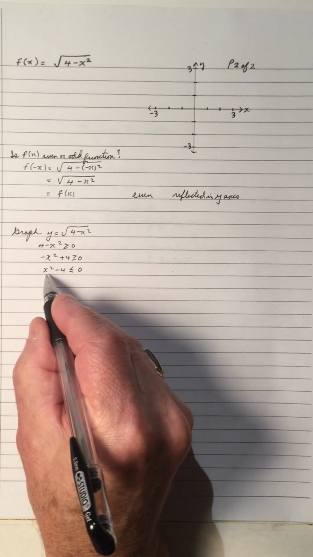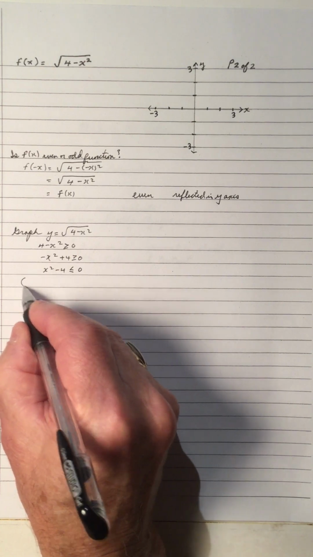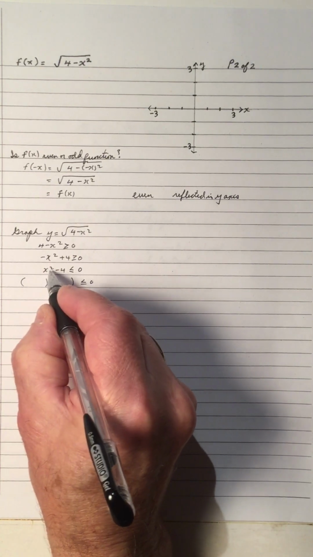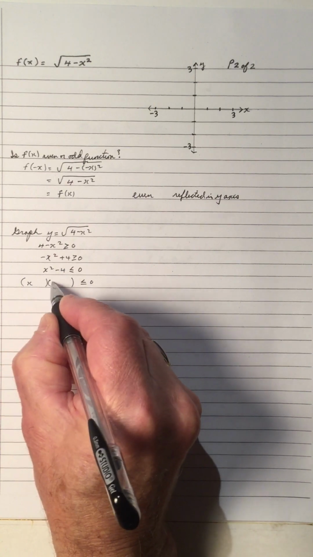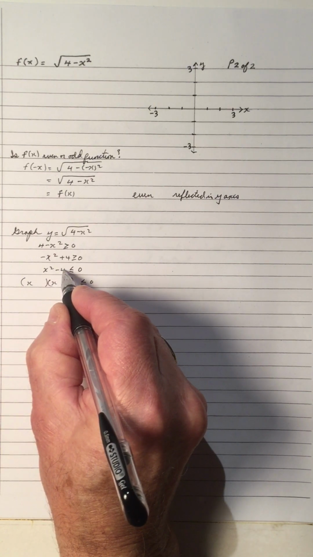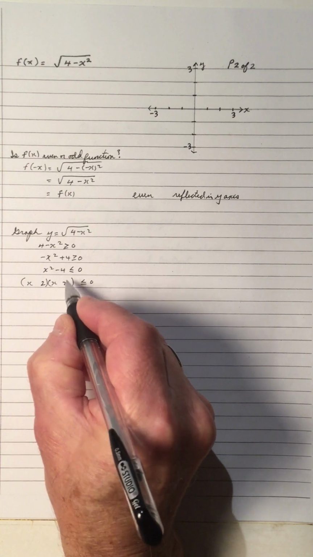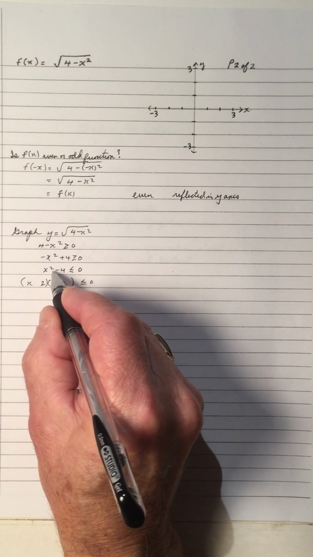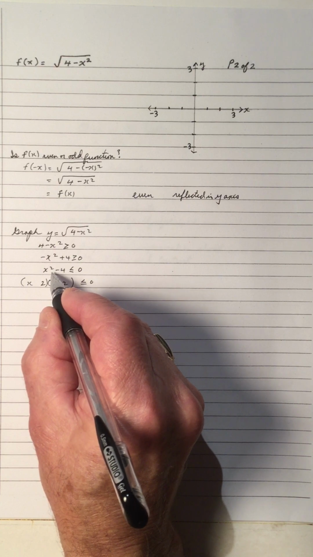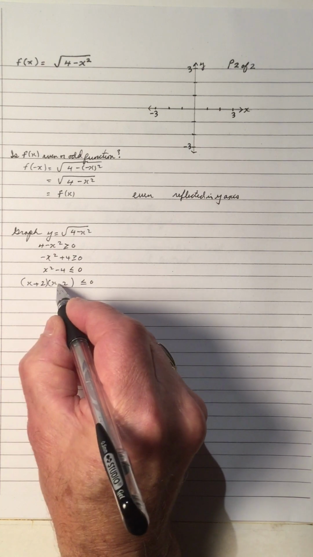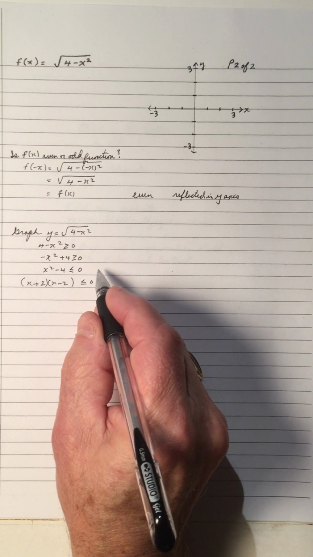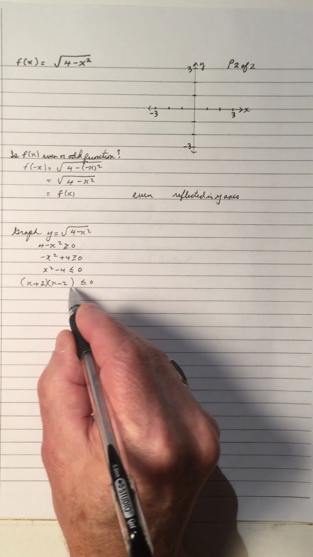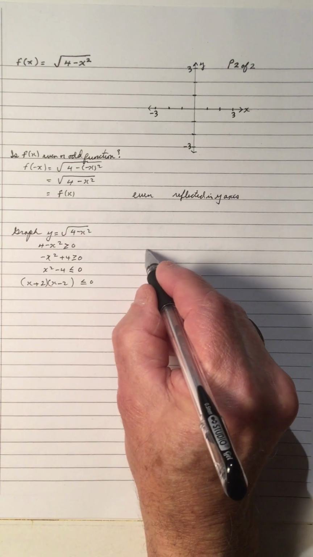That means that we can try to factor this. It's factorable. It's the difference of two squares, so it's x and x. The square root of 4 is 2 and 2. Because the product is negative 4 and the sum is 0, there's no x in the middle, it has to be plus 2, minus 2. That means we're looking at the values of x. Let's draw a number line.